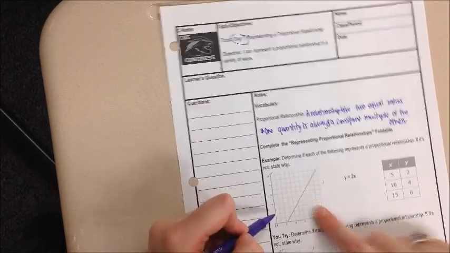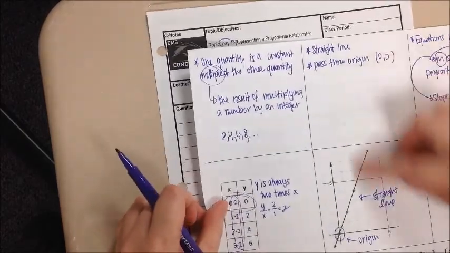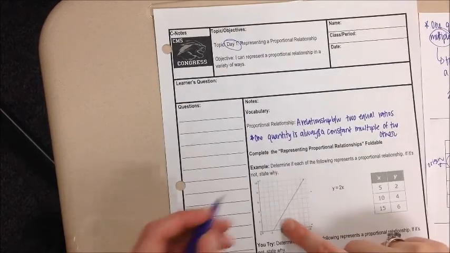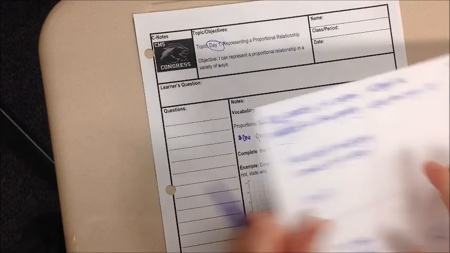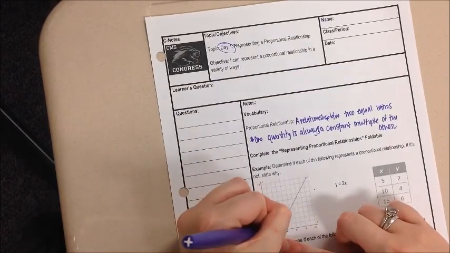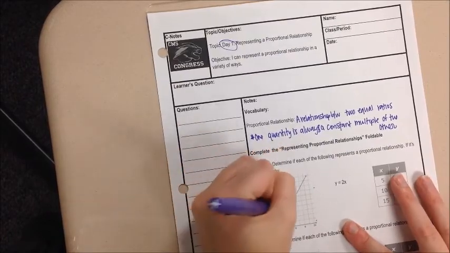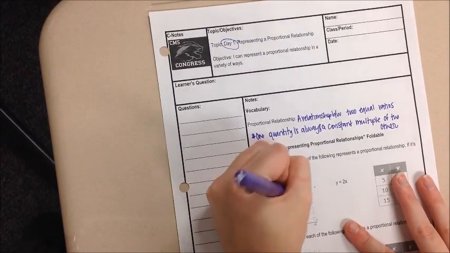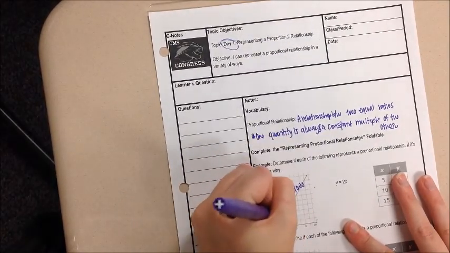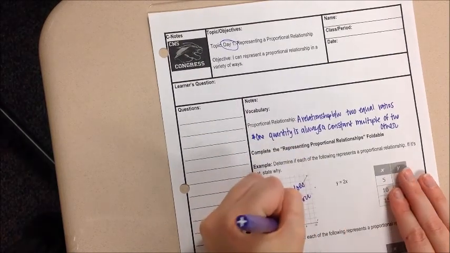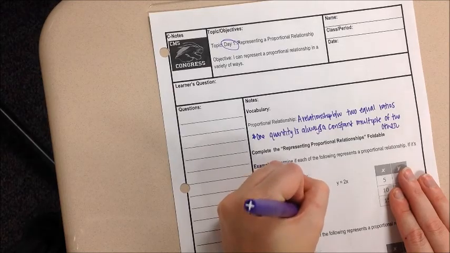Okay, so we're looking at a graph, so I'm looking at this first one, or it's the middle one. So first I have to decide, is it a straight line? Well, yes, it's a straight line. Okay, then I have to decide, does it pass through the origin? Well, if I look, here's 0, 0, and it doesn't go through there, so that's no, because it does not pass through the origin.